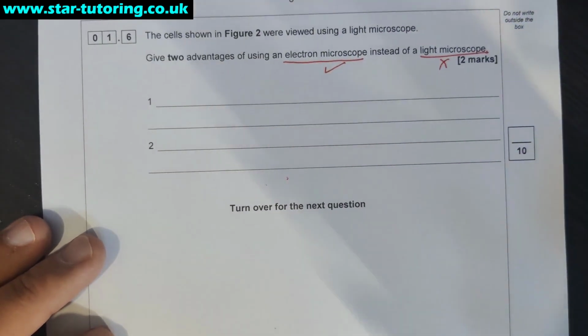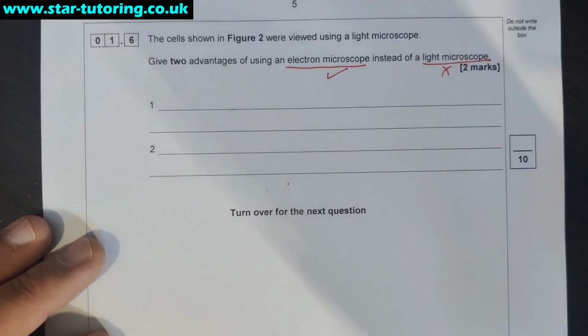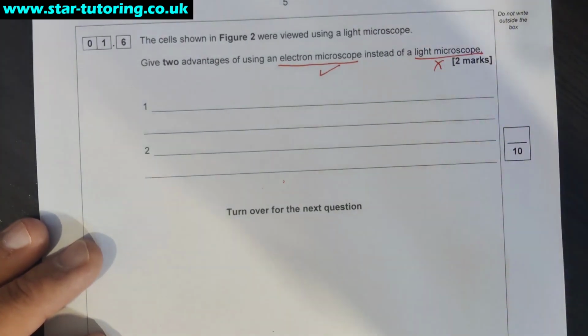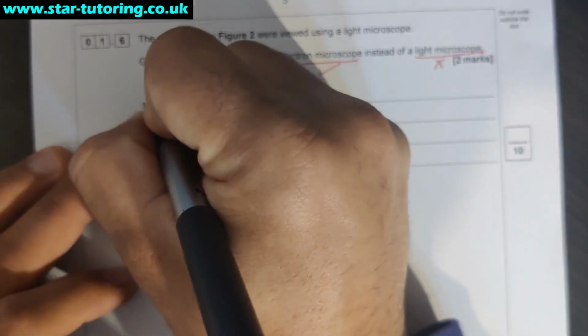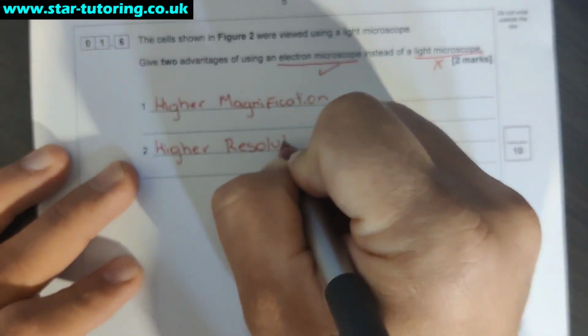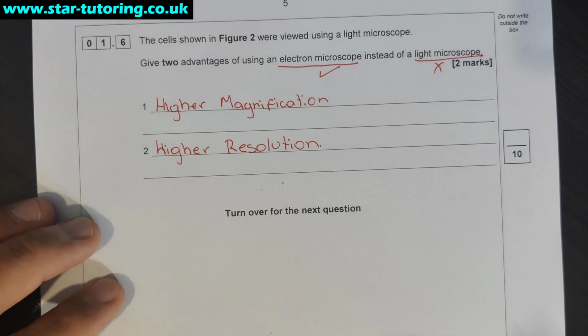We're going to go with the simplest things, which is the electron microscope gives you a higher magnification and it gives you a higher resolution. Okay, and there you have it. Those are your 2 marks over there.